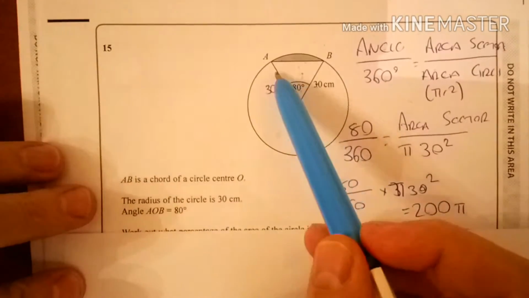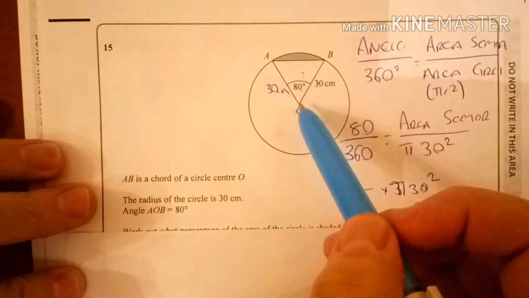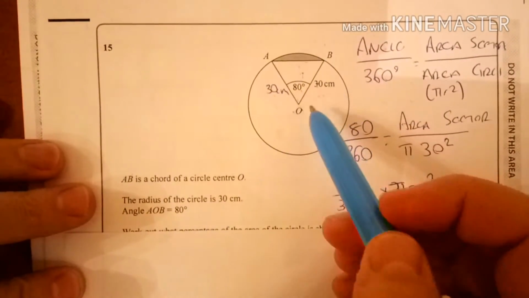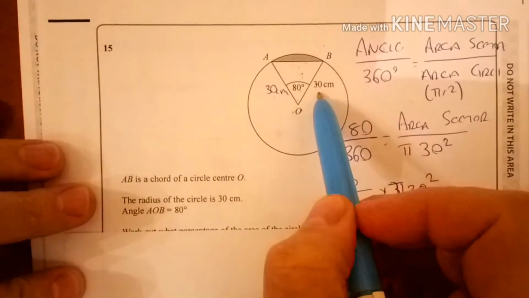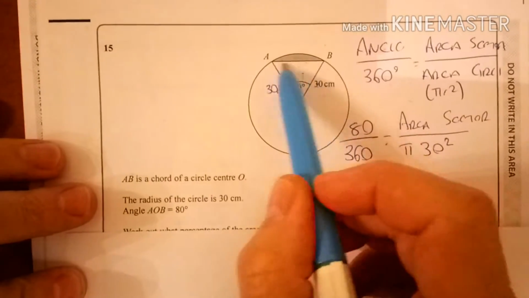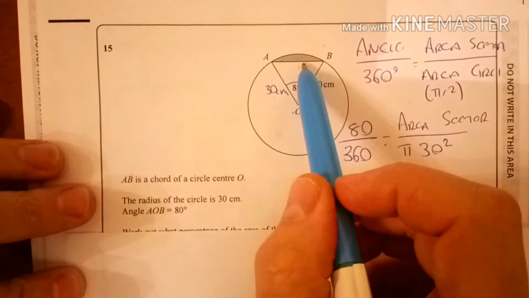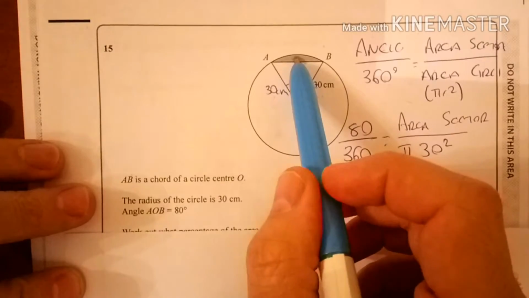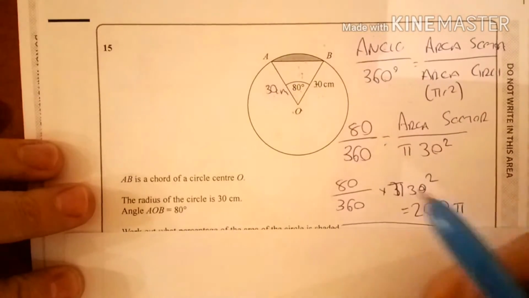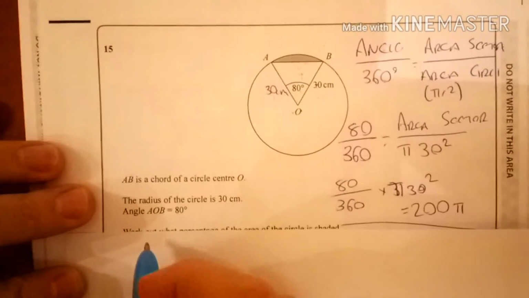Okay, now I need to work out the area of this triangle. Because these are both radius, they're both the same. So this is 30 centimeters. This is 30 centimeters. You might think this line here is 30 centimeters, but it's not the case. Otherwise, it'd be an equilateral triangle, which would make it 60. So it can't be. We need to work out the area.